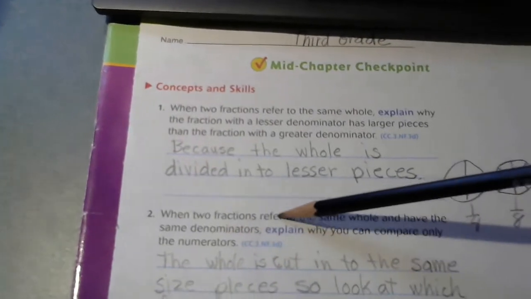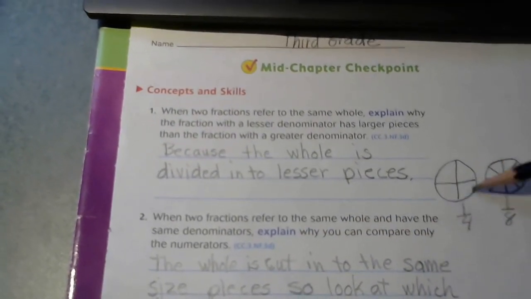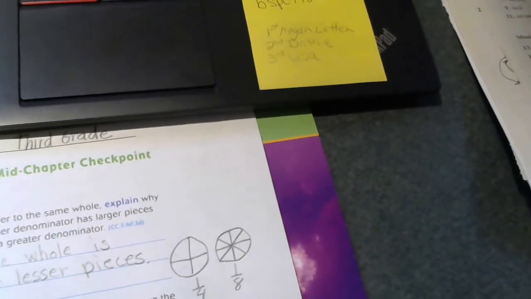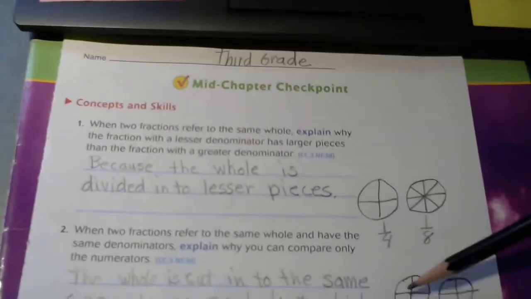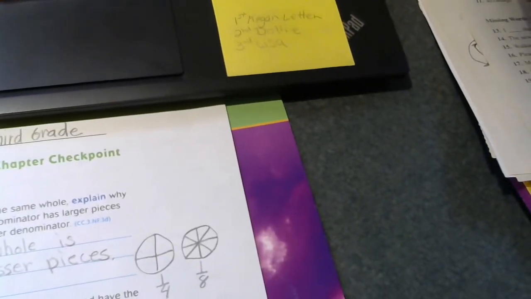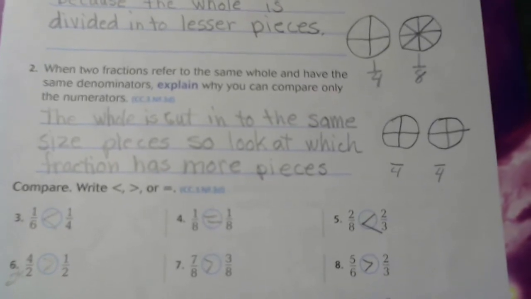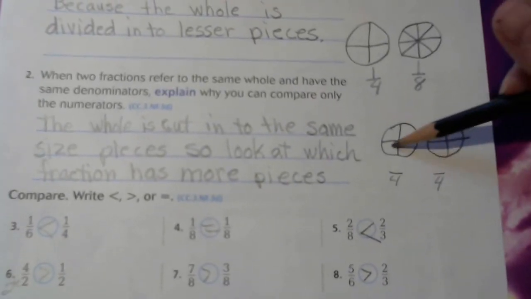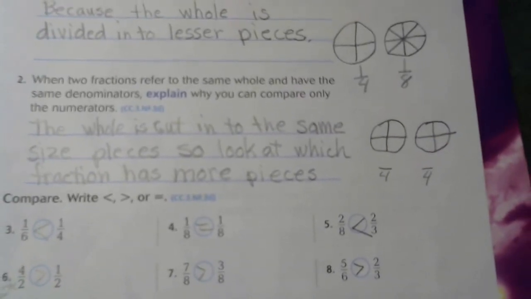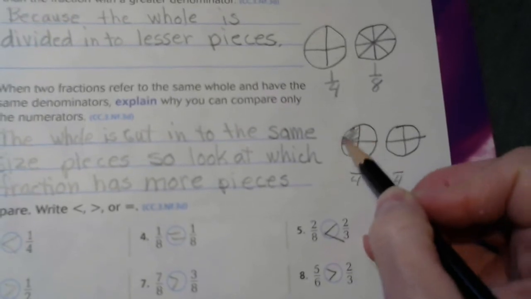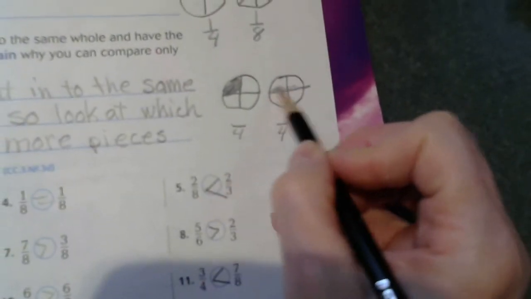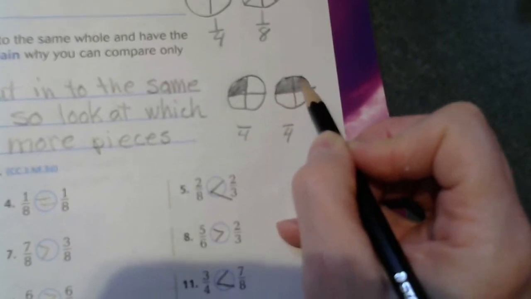Number 2 says when two fractions refer to the same whole, meaning they're both divided into fourths, and have the same denominators, so they're both going to be fourths, explain why you can compare only the numerators. Well, if they're both cut into fourths, you can only compare numerators. For instance, this one I will shade in 1/4, and the next one I will shade in 2/4. So I'm comparing 1/4 and 2/4.